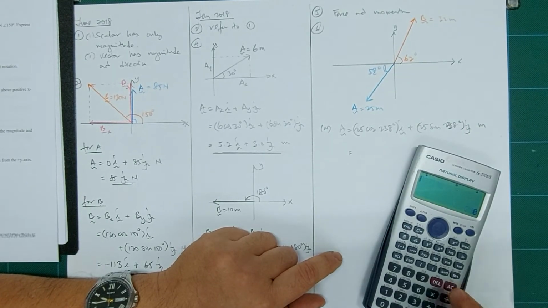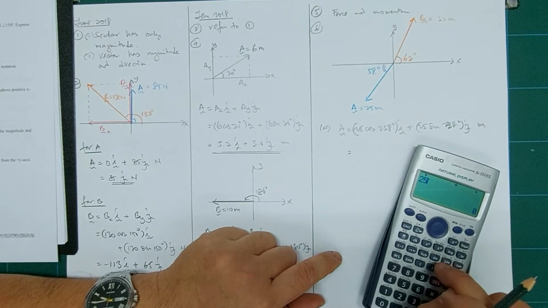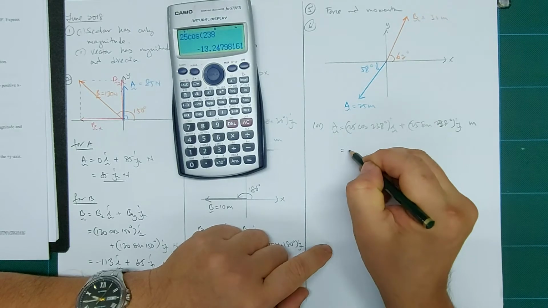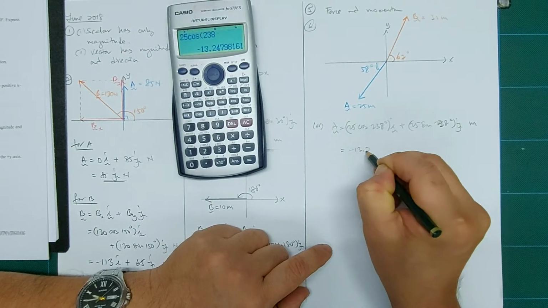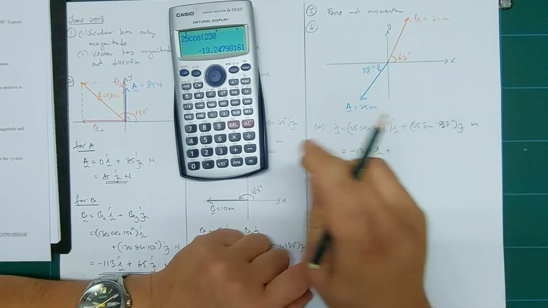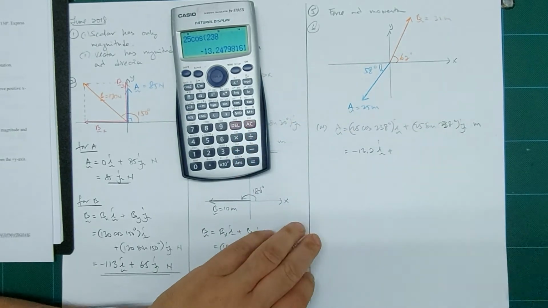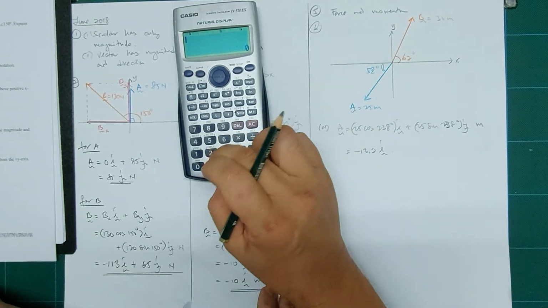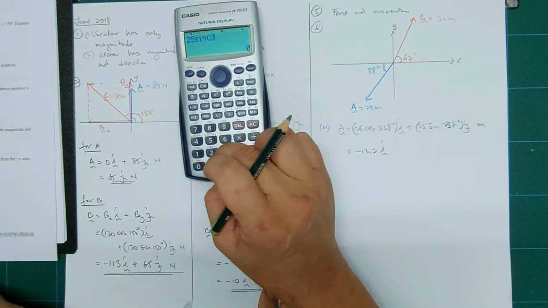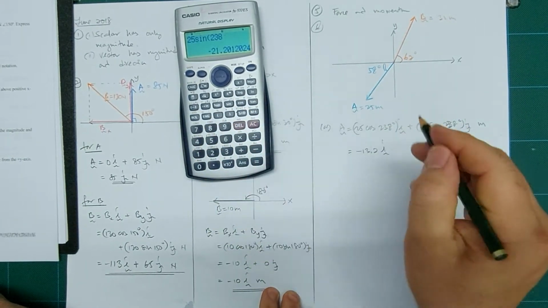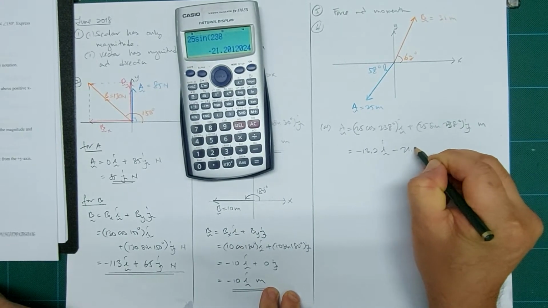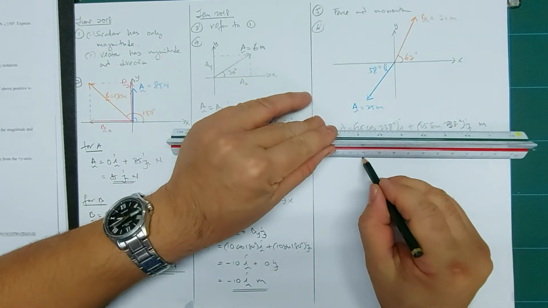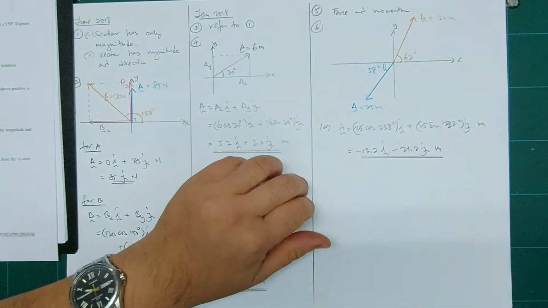So 25 cosine 238 gives us negative 13.2 i. This one should be negative, I think. And 25 sine 238 is negative as well, 21.2 j meter. That's our answer for the components in ij.